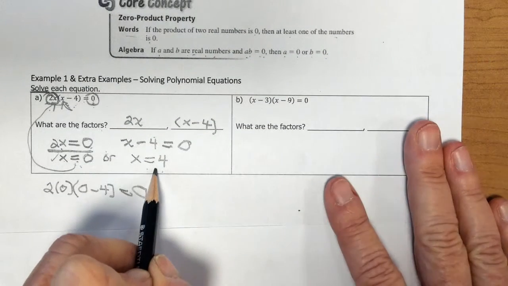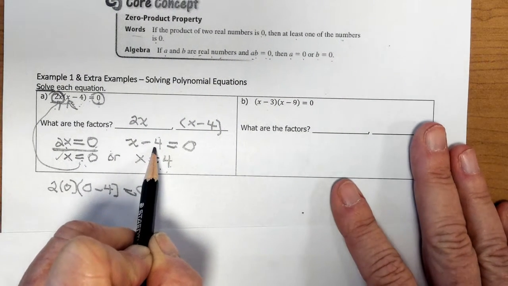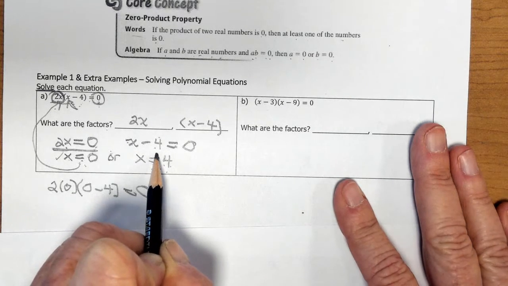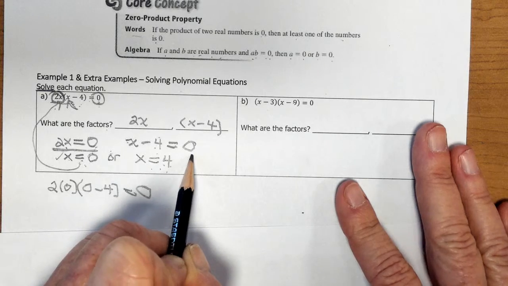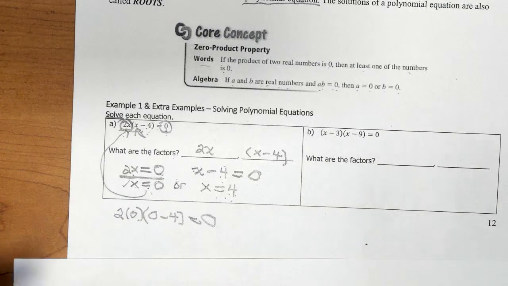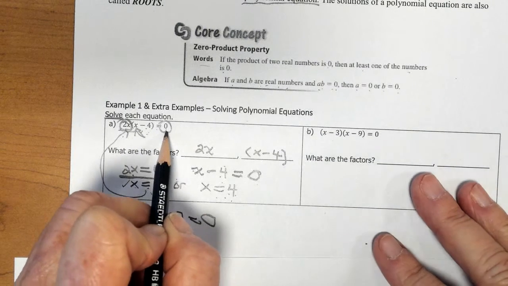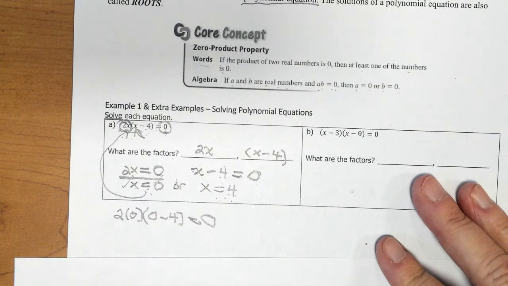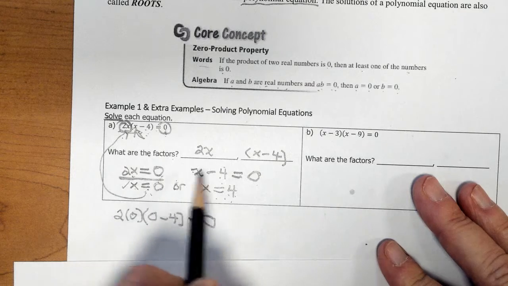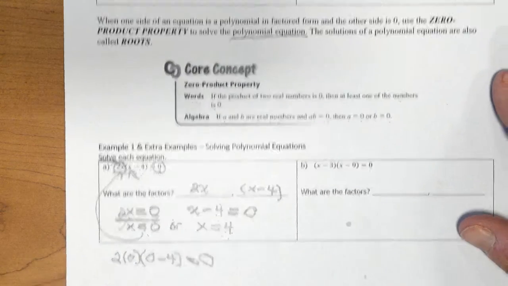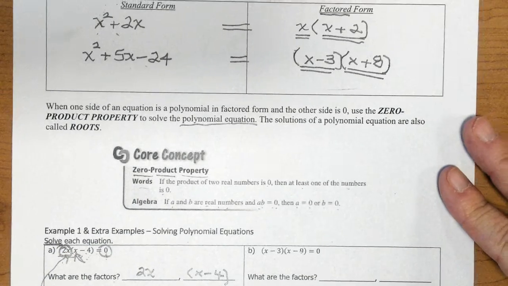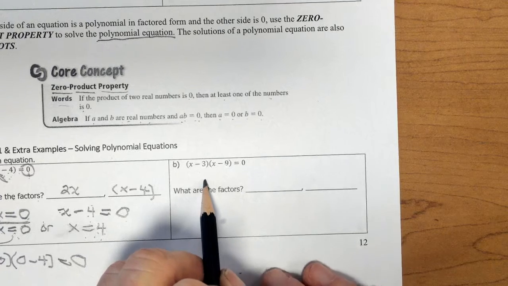I can do the same thing here for 4. If I substitute 4 in right here for x, because I found out that x is equal to 4, well, what's 4 minus 4? Well, 4 minus 4 is 0. And if I put it back up here, 0 times 2, well, that's equal to 0. So I'm able to solve and get a value of x by setting both factors equal to 0. In doing so, I am using what is known as the zero product property.